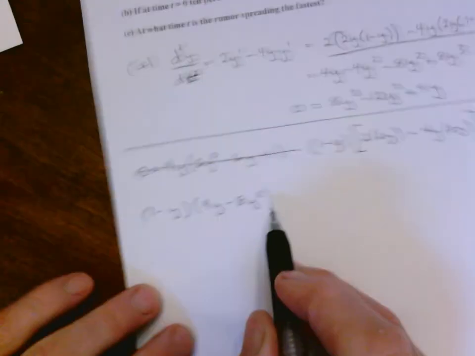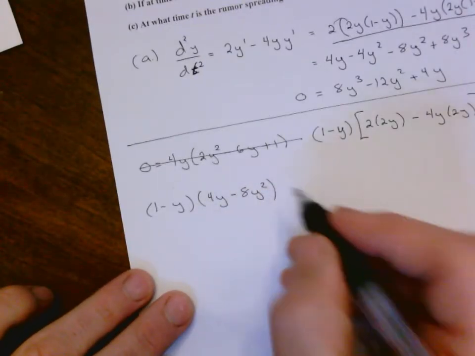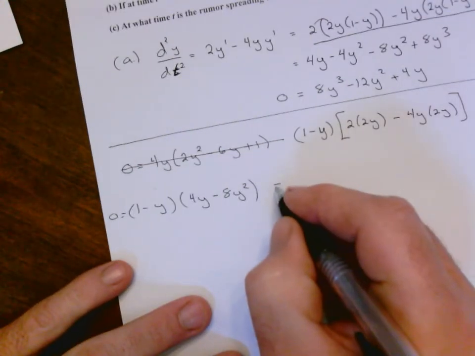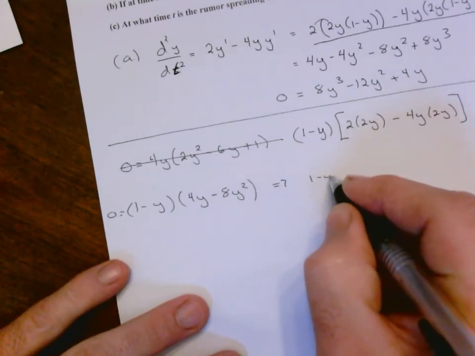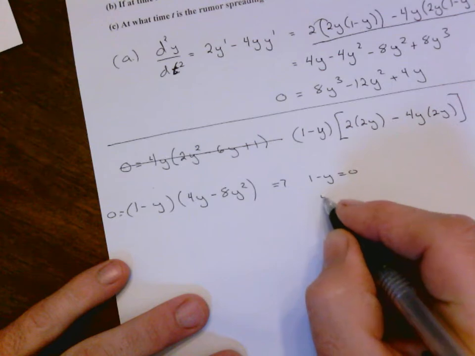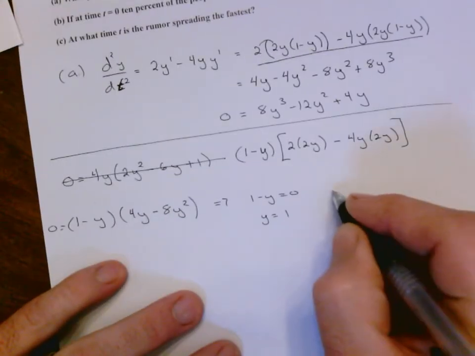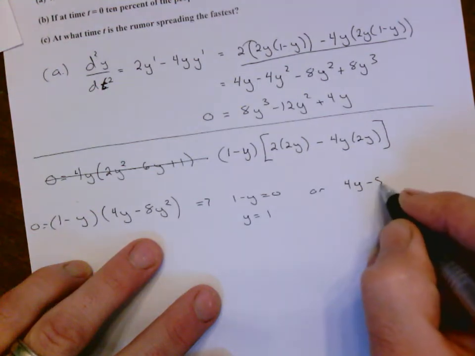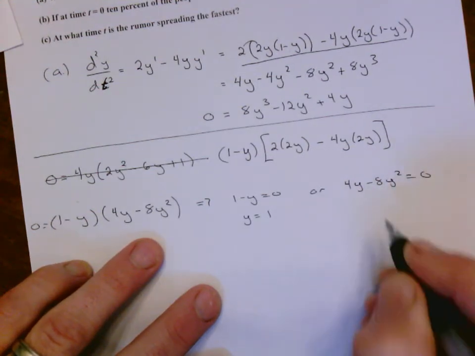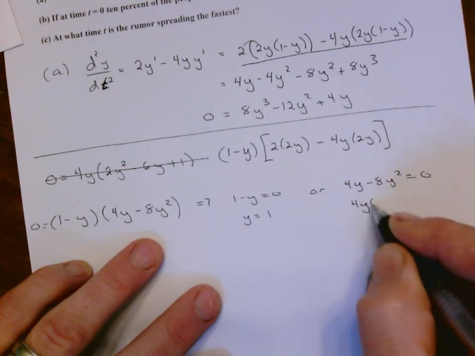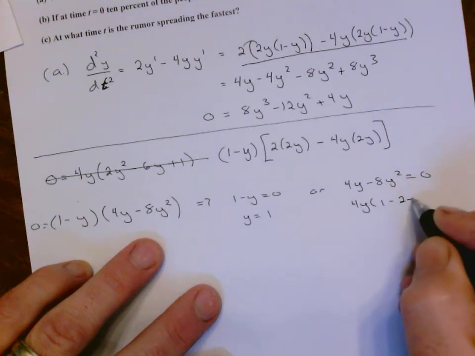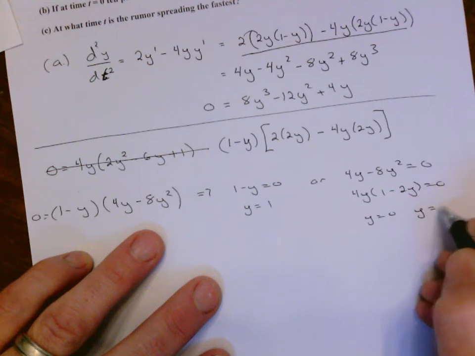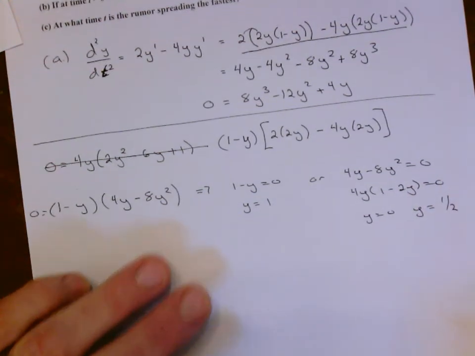Okay, so let's go here. Once again, we want to set this equal to 0 and solve. So this is going to give me 1 minus y is equal to 0, so y is equal to 1. Or it's going to give me 4y minus 8y squared is equal to 0. Factoring out a 4y, I'm left with 1 minus 2y is equal to 0. So y is equal to 0, and y is going to be equal to a half.